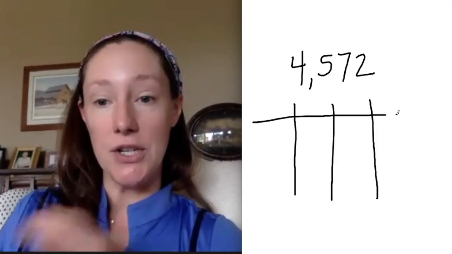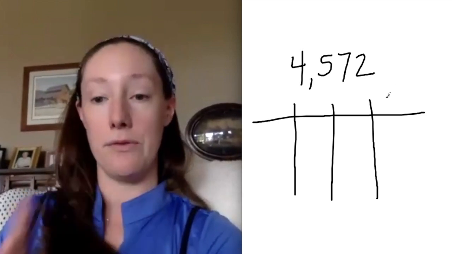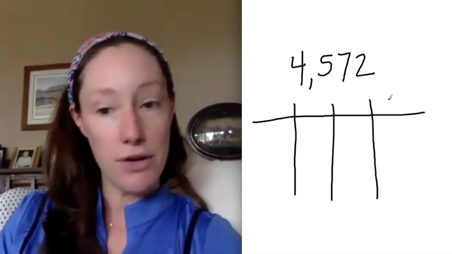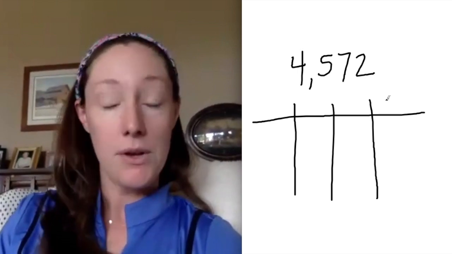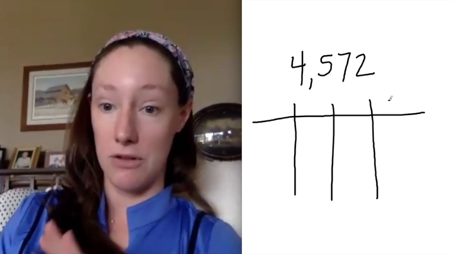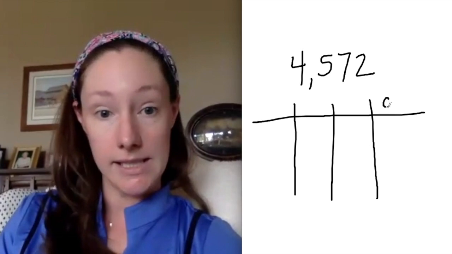Okay. So first step, you always want to start with your place value chart. And when you draw your place value chart, you want to start in your smallest place and move from right to left, because you never know how big your number might be. So today we're going to start drawing our place value chart, and we're going to start with our ones. Got it.